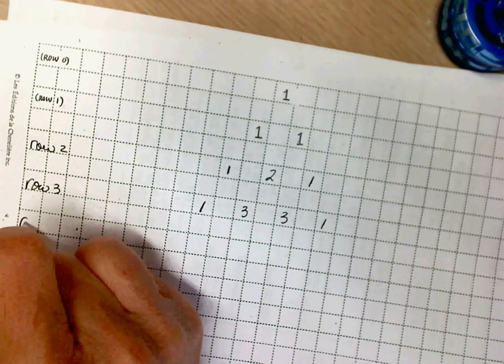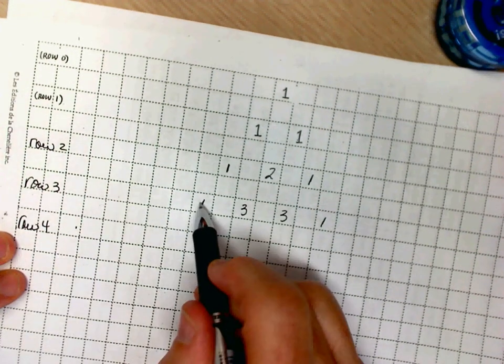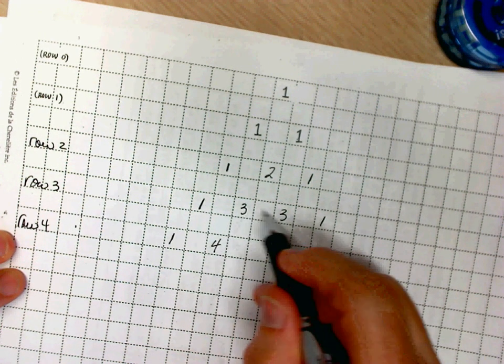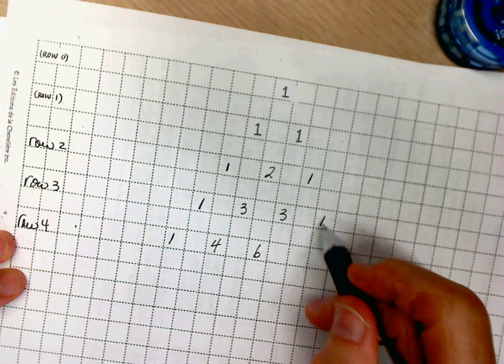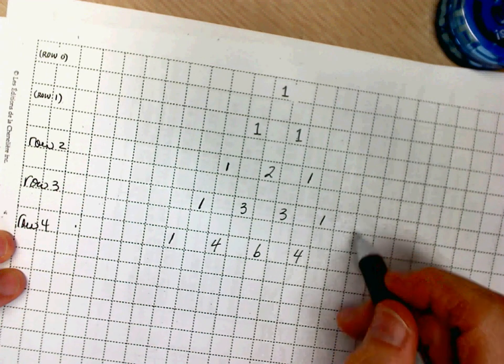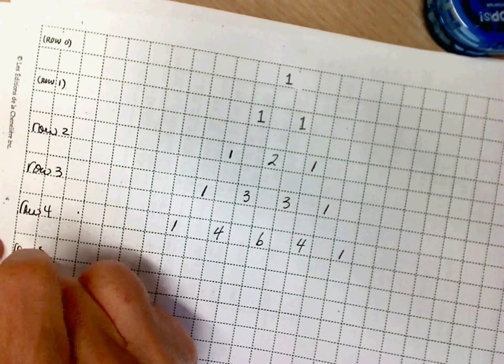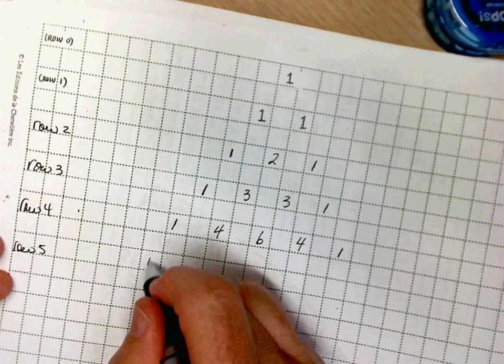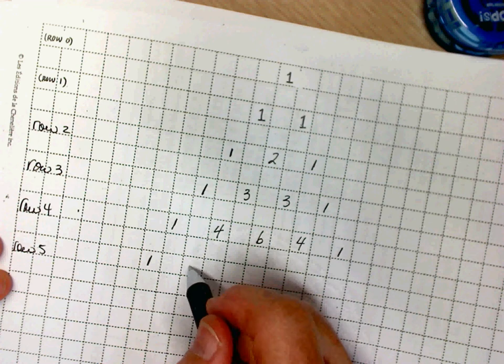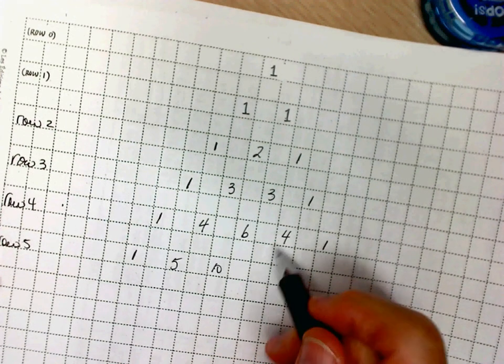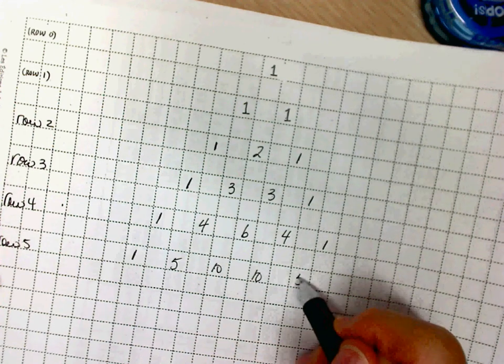So row 4: 1 plus 0 is 1, 1 plus 3 is 4, 3 plus 3 is 6, 3 plus 1 is 4, 1 plus 0 is 1. Row 5: 1 plus 0 is 1, 1 plus 4 is 5, 4 plus 6 is 10, 6 plus 4 is 10, 5, 1.